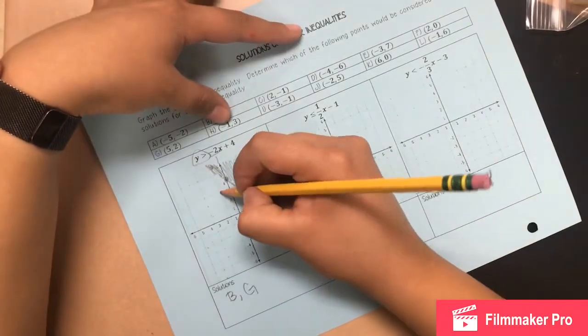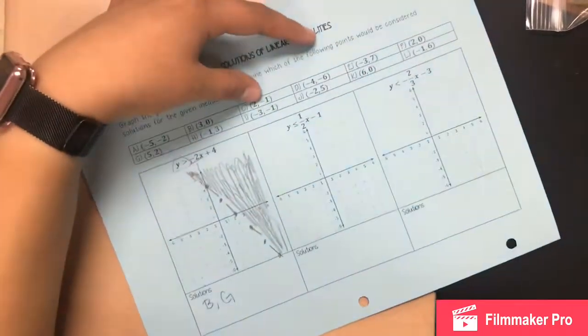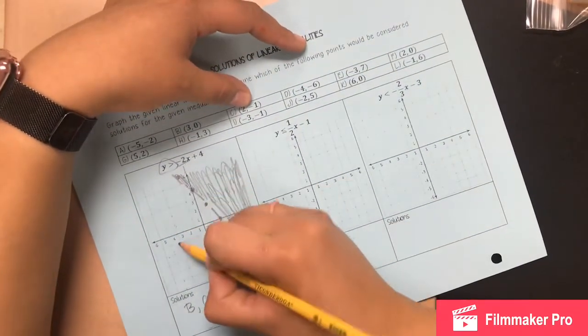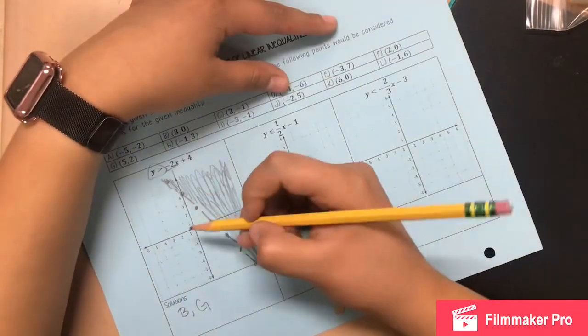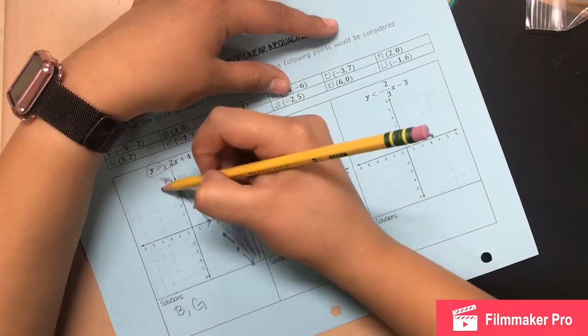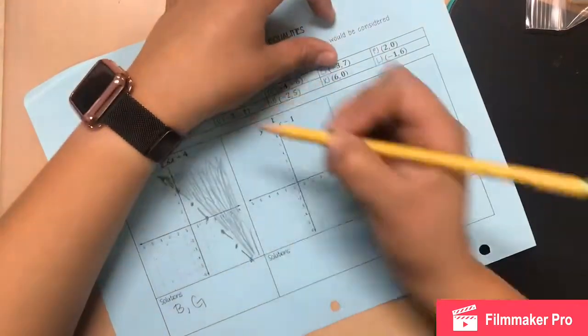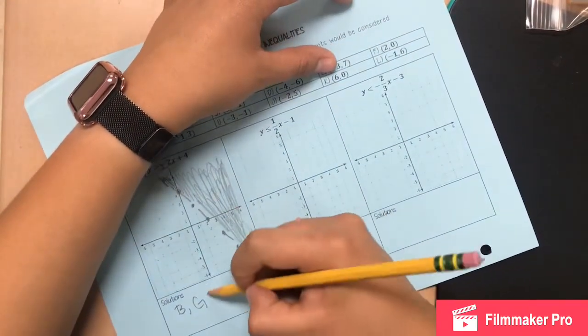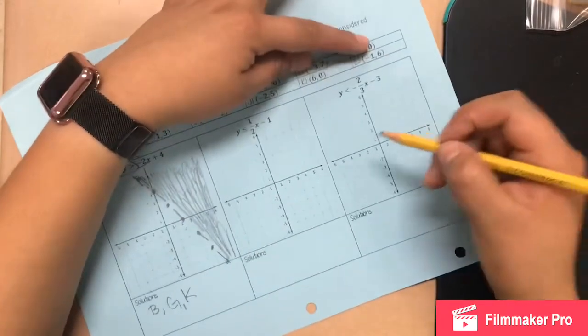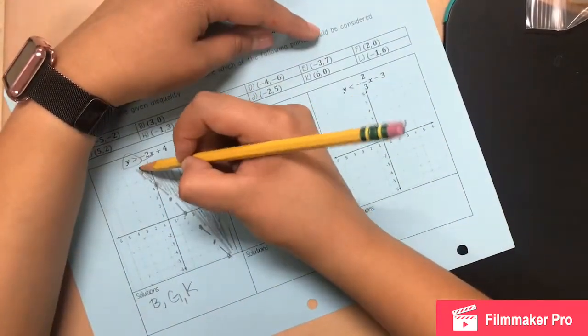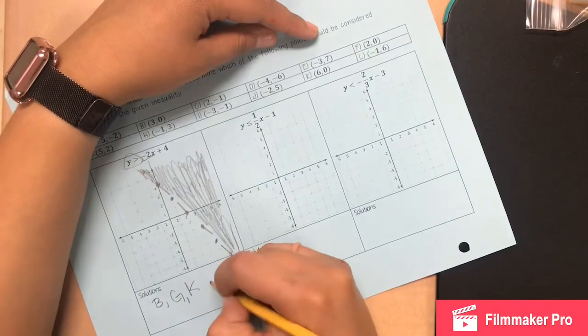Negative 1, 3 is not, so it's not a solution. Negative 3, negative 1 is not in the region. Negative 2, 5 is close, but not in the region. 6, 0 is, so that's K. And negative 1, 6 will be also, so that would be L.